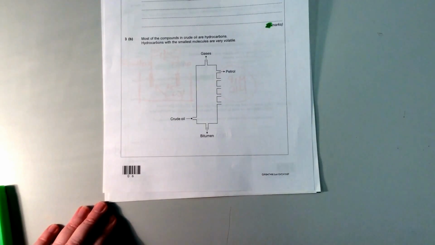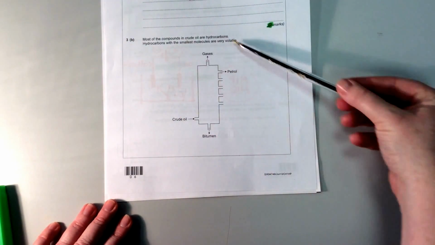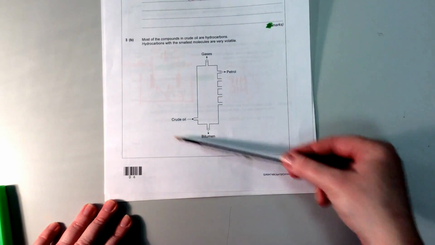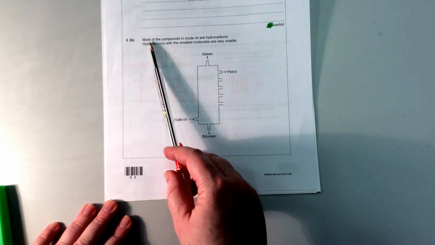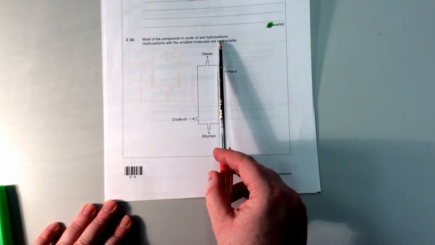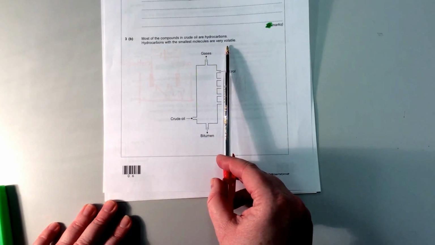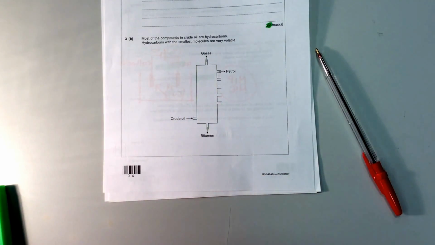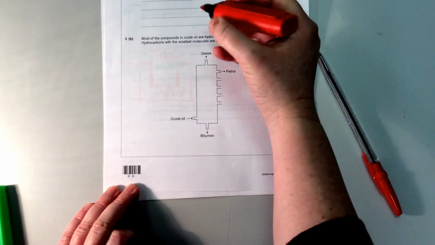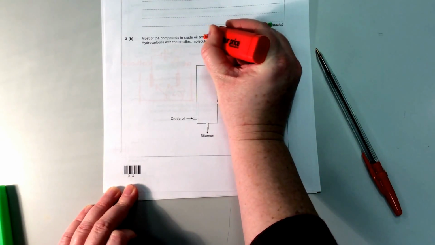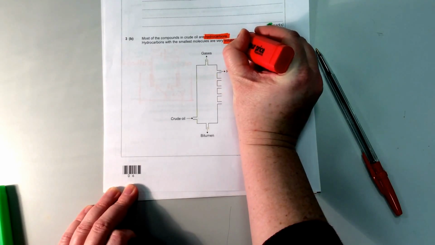Right, 3b. Where you have all this extra space here, use it. You may need it to explain what this diagram is showing you. Most of the compounds in crude oil are hydrocarbons. Hydrocarbons with the smallest molecules are very volatile. So already we're coming into something where really you need to know what a hydrocarbon is to really get all the marks for this, and volatile.